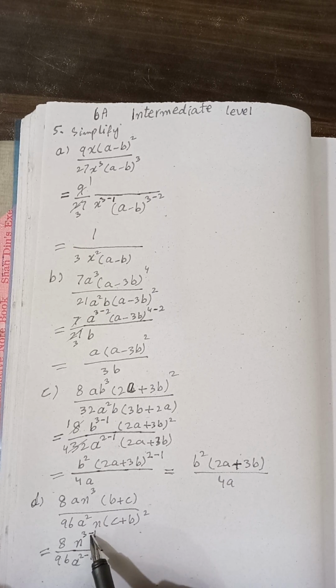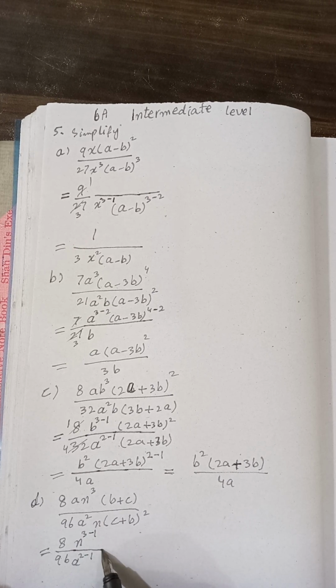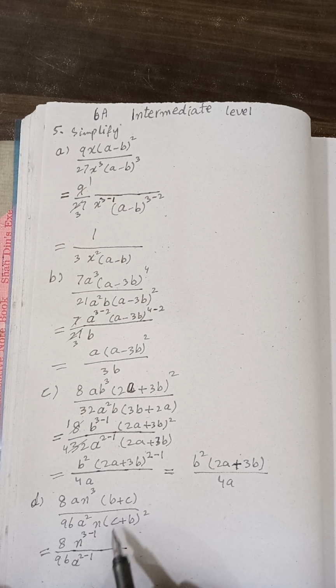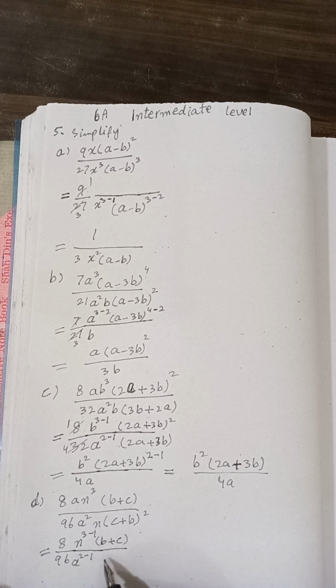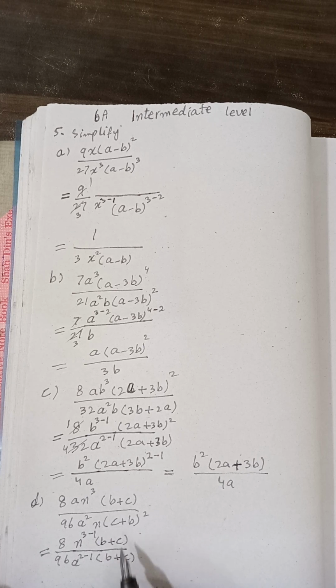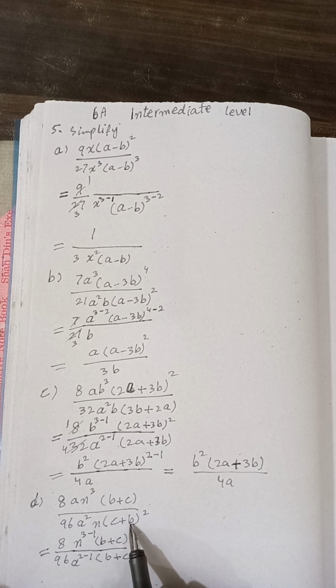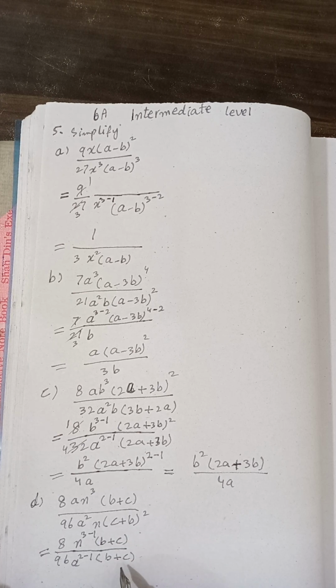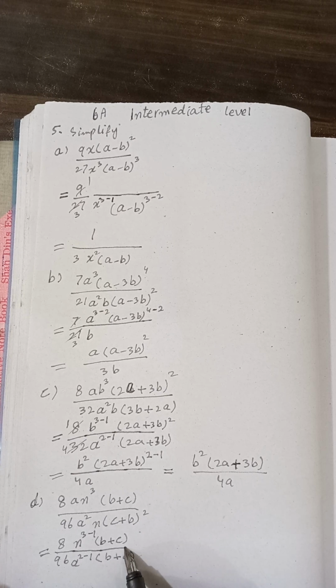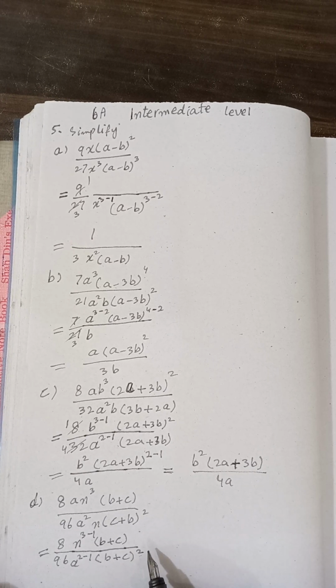This one when carried to above, it will become minus 1. And then there is b minus c, b plus c, b plus c, and here you can write b plus c by changing the place. B has been brought here and c here, so it also becomes b plus c. Its degree is 2 or its exponent is 2.